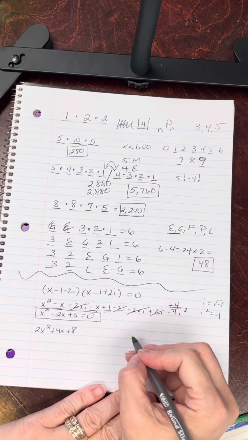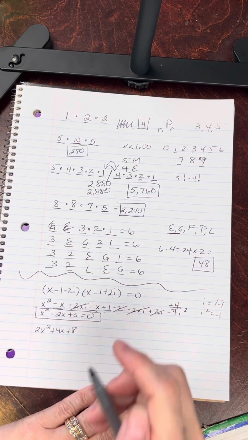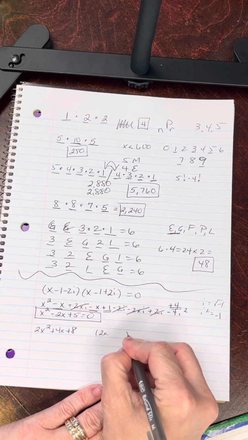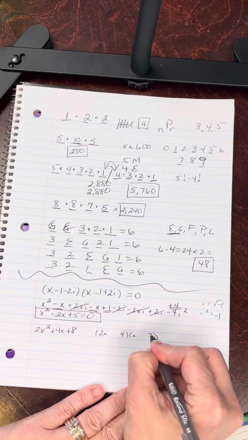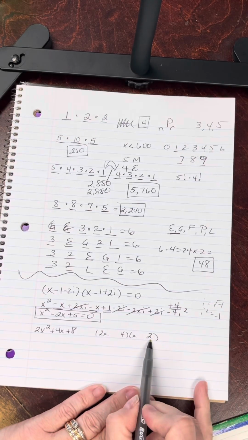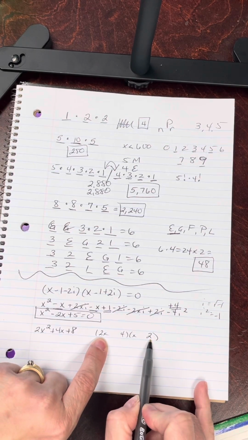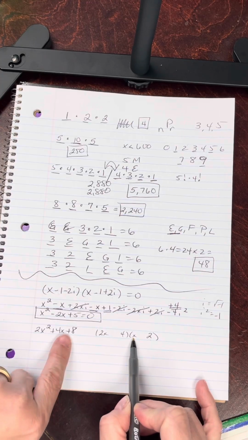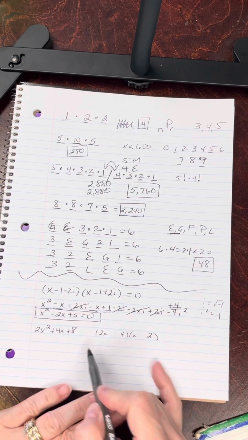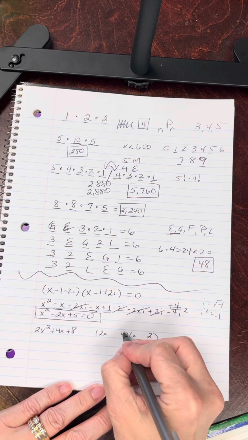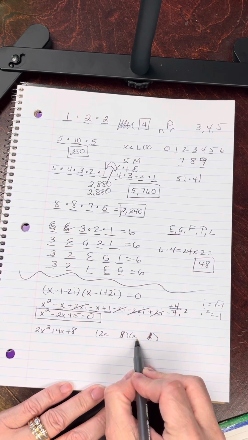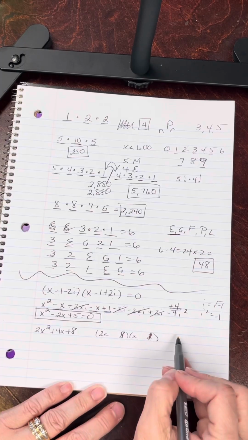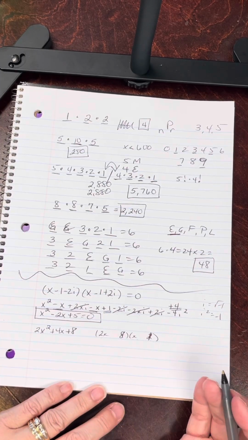Now, I can attempt to factor everything like 2x with x, and then 8 might split into 4 and 2, and whatever is here multiplies with this one, making 4. 4 and 4 can make an 8, can't make a 0. I can play with numbers. I can change the 8 to 8 and 1. That's going to give me a 2 with an 8. But no matter what I do, I can't find a factor that works.